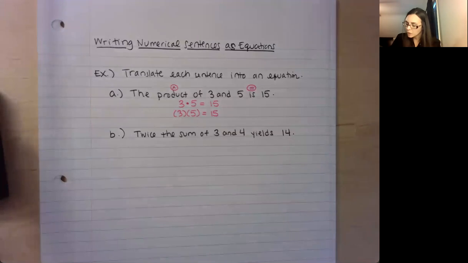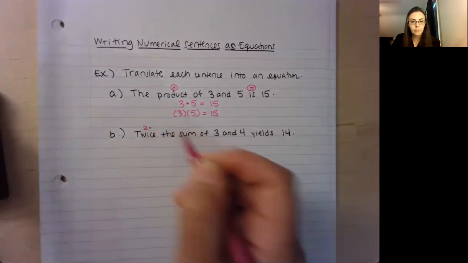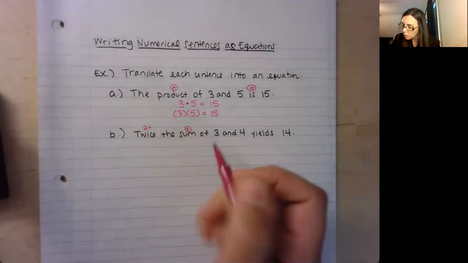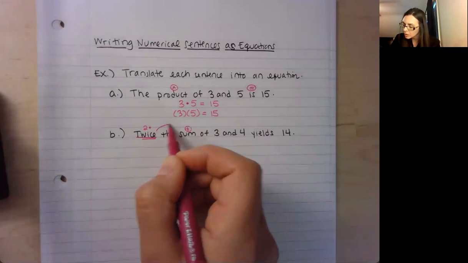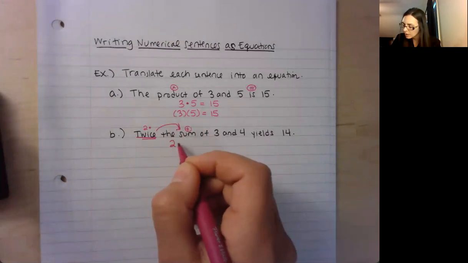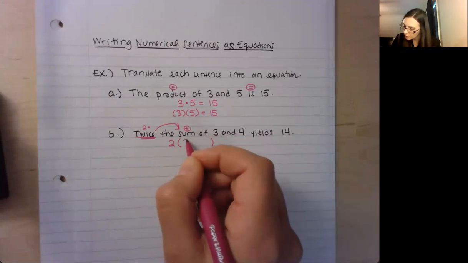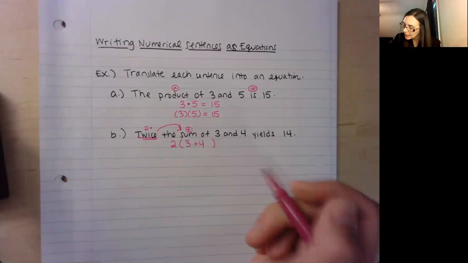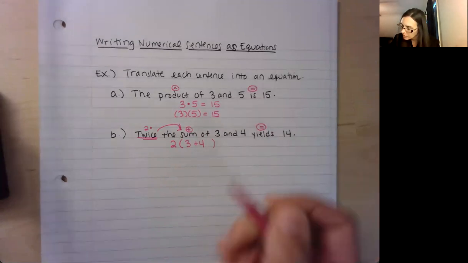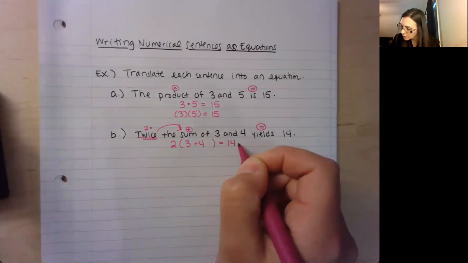So here we have twice. So twice means times 2. And sum is addition. So notice that we're doing twice the sum. So this is one of those parentheses examples. So we're doing 2 times the sum of 3 and 4. So 3 plus 4. Yields is another keyword for equality. So equals 14.